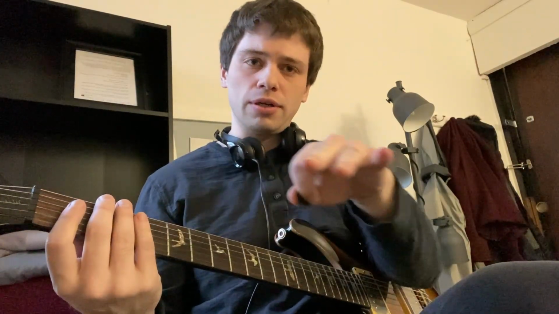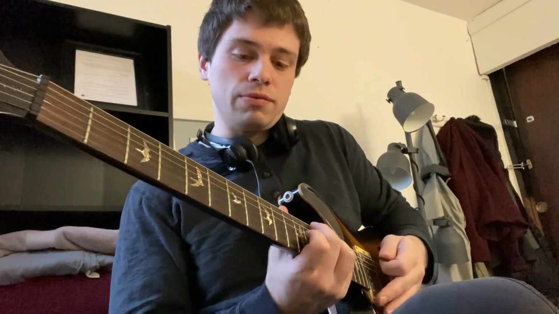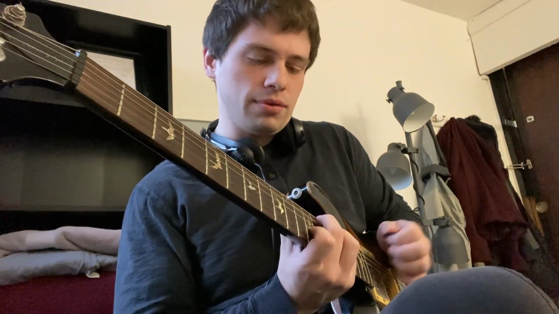You get the idea. So you just go through all 12 keys and try to stay in that general register that you're starting off in. And you could do the upper register too. So if we're starting off in C, that'd be the bottom 4 strings.